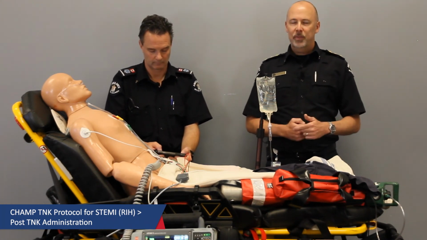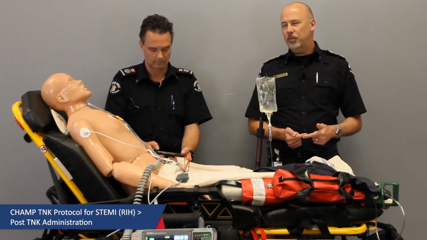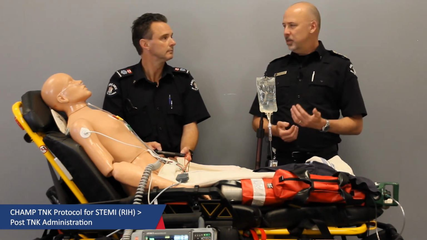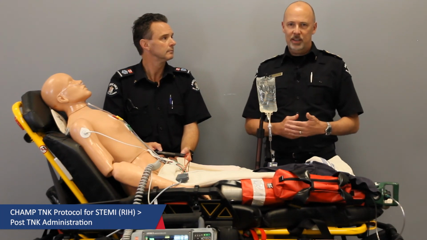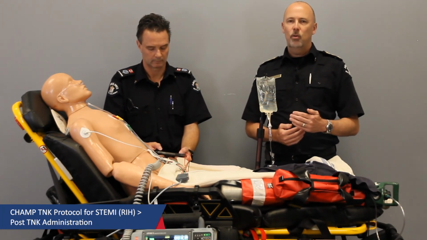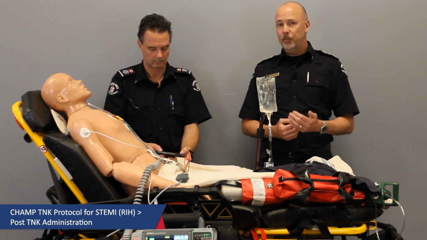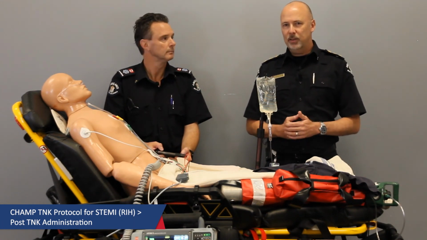And the last one is serial 12 lead. So every 15 minutes, we're running another 12 lead. And we're looking for any changes in that, specifically resolution of ST. So we're looking for 50% or greater resolution of that ST elevation, which you should see fairly soon. Certainly, hopefully you see that before you get to the hospital.